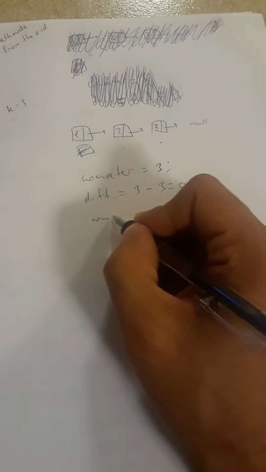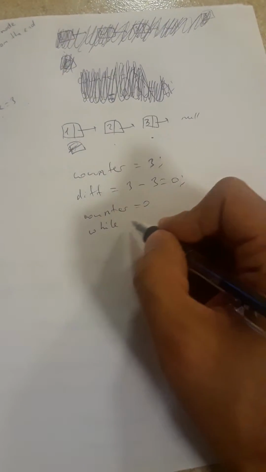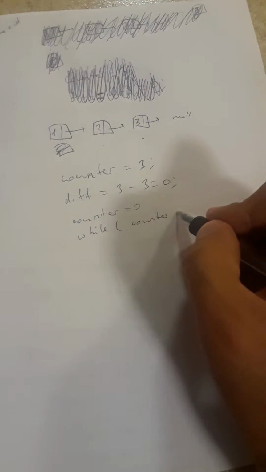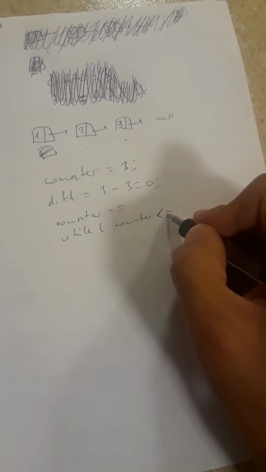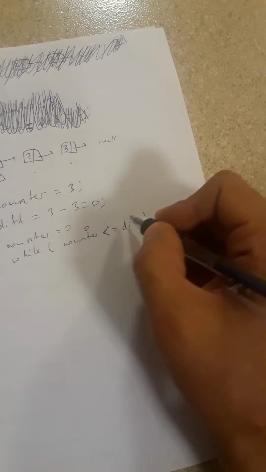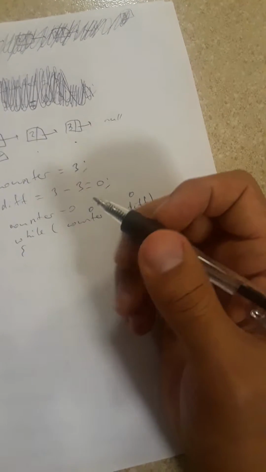After that, we'll reset our counter to 0, and we will run our while loop while our counter is less than or equal to the difference.